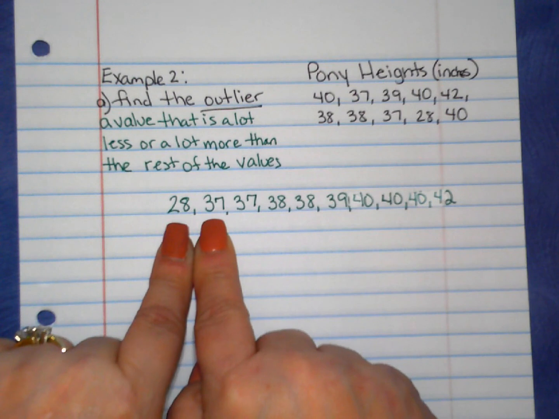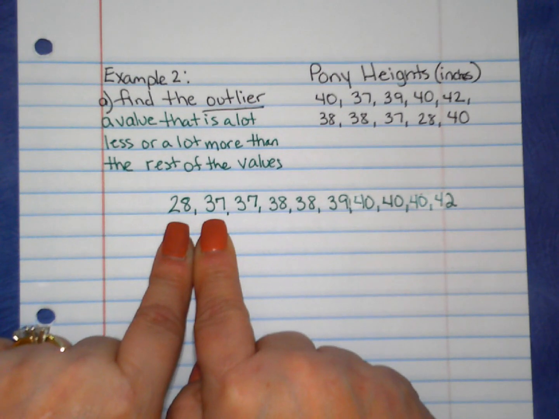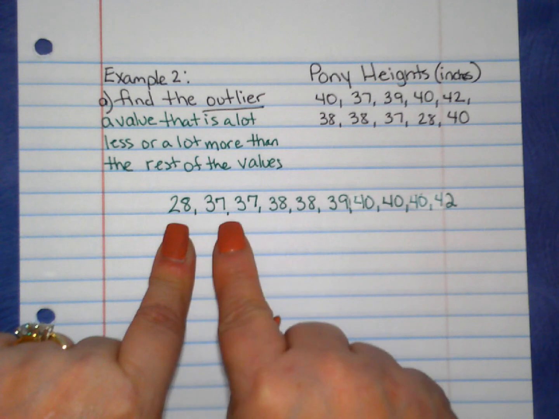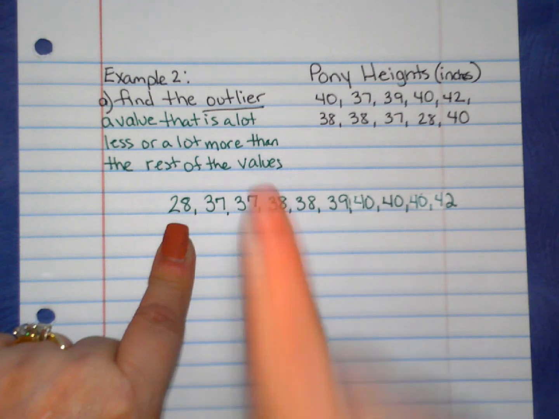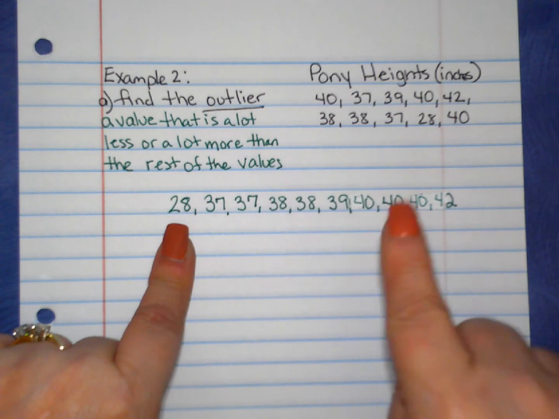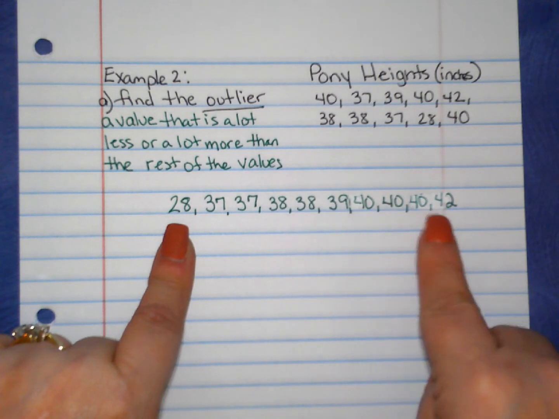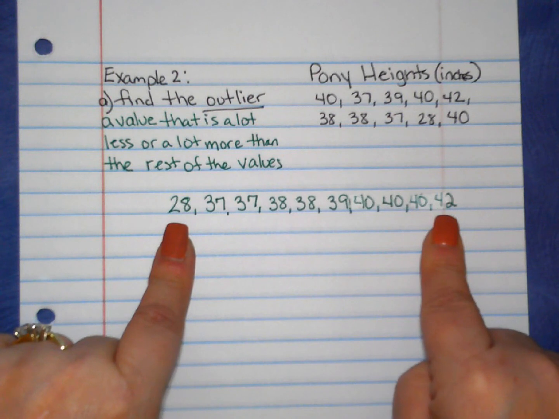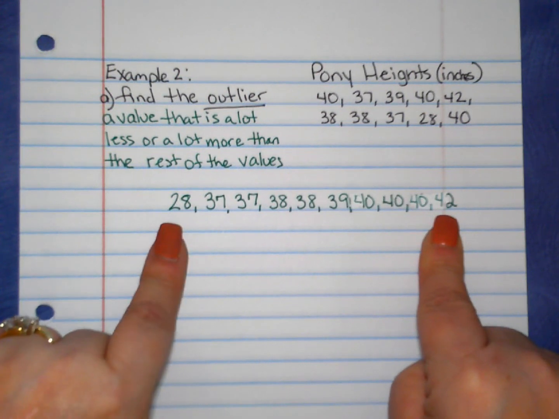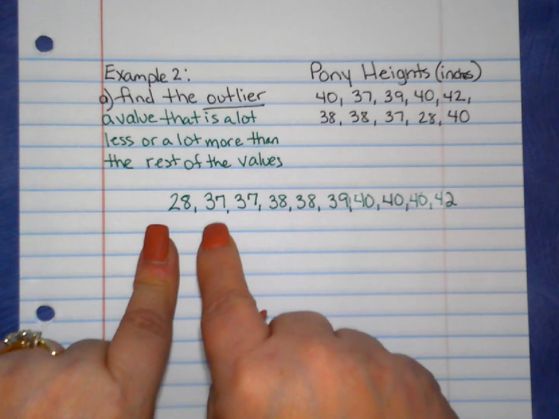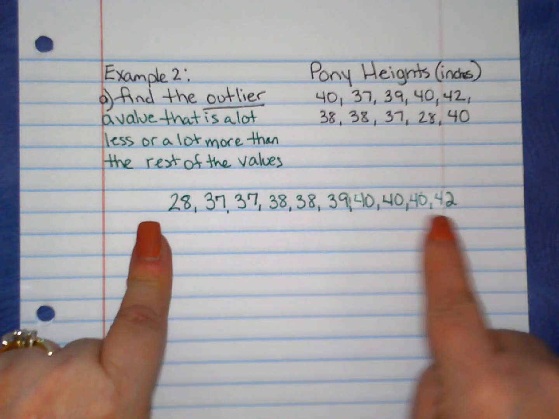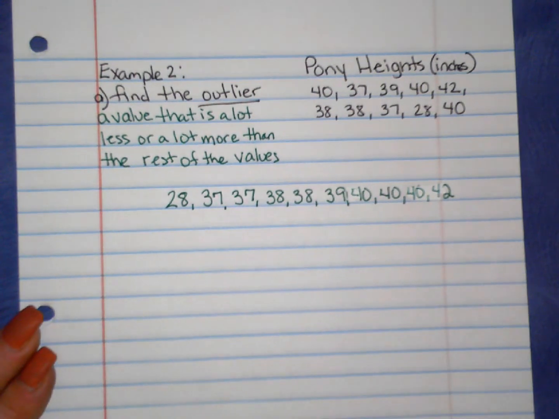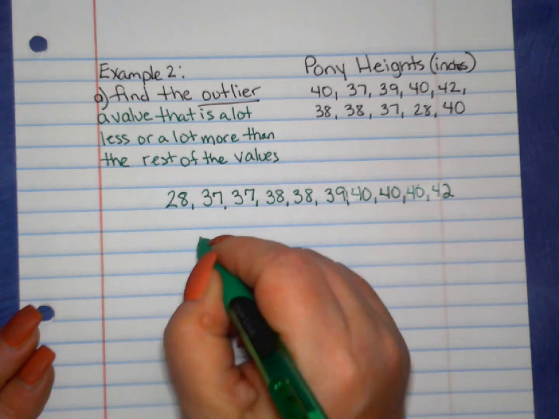There's a good difference there. There's a 9-inch difference, okay? And then when I look at the other numbers, I can see that they're 37, 31, it went up 1, 39, it went up 1, 40, it went up 1, and then 42, it went up 2. So I can tell that the 28 is the outlier because there's a 9-inch difference here, but there's only a 2-inch difference here. So 28 is the outlier.